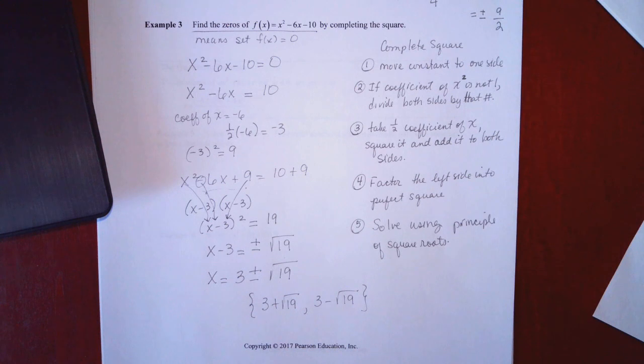Now many times they will ask you to leave your answer exact, so we'd want to leave it in this form. They may also ask you to give them a decimal approximation, depending.